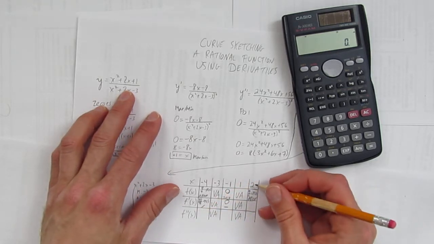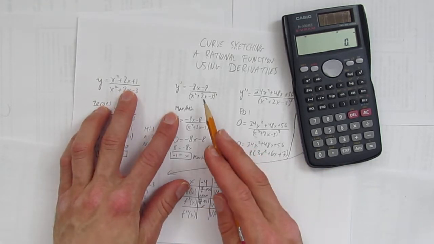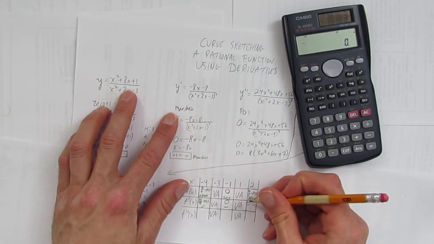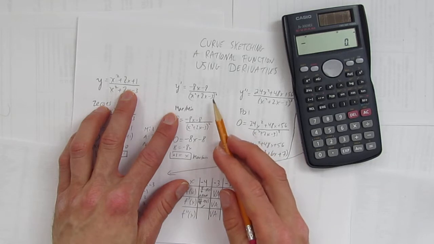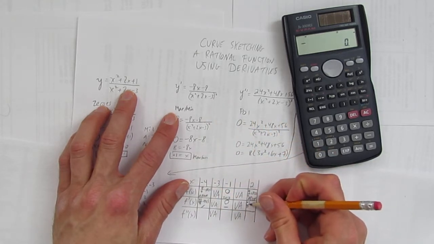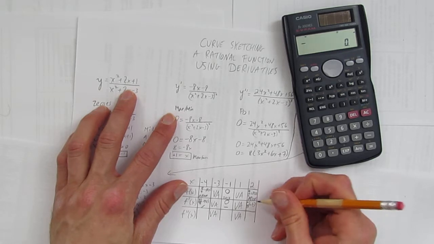How about when I sub in 2? You sub in 2 on the top, you'll get -16 minus 8. That's a negative. And on the bottom, it doesn't matter. Subbing in anything to a squared gives a positive, which is, of course, going to give a negative.